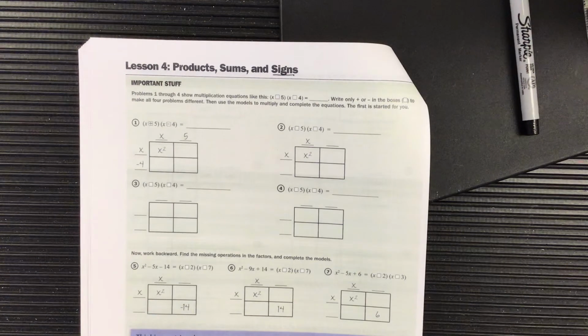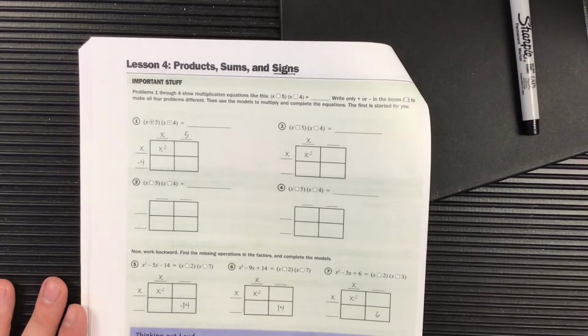Yesterday when we did that Kahoot, that seemed to be what we were having the most confusion on. Is it +3? Is it -3? Okay, so the important stuff there. Landon's going to read that top little blurb for us, please.